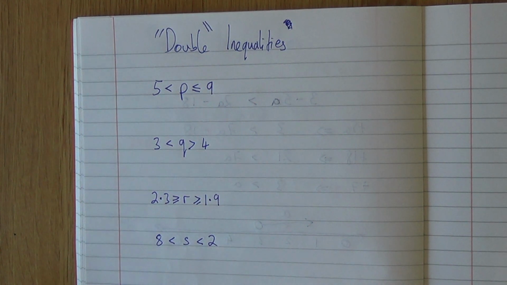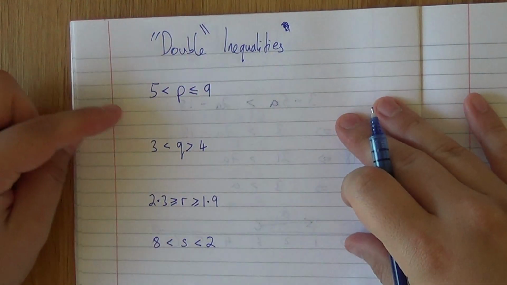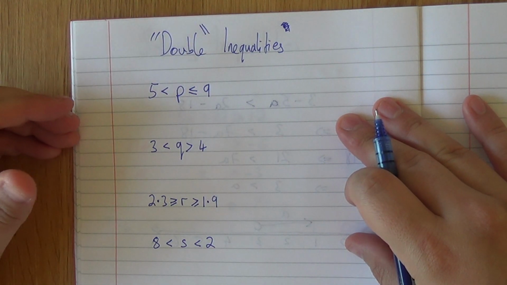Okay, looking at combining or double inequalities now, what you can see here is we've got a string of inequalities stuck together in each of these statements. And we're going to look at which of these makes sense and which of these we can put on the number line once you know what they mean.